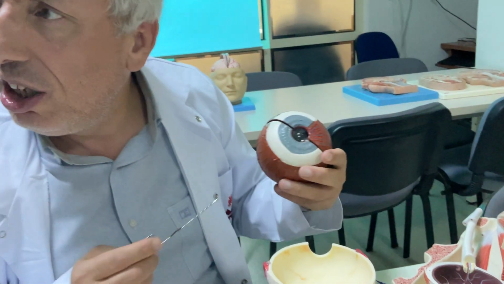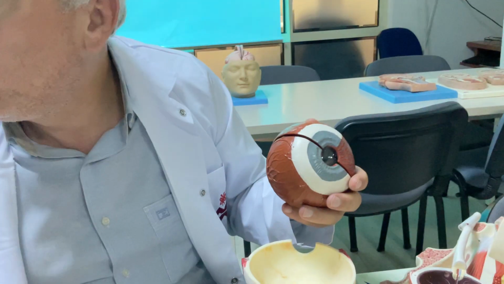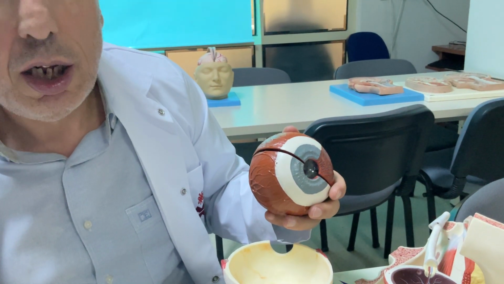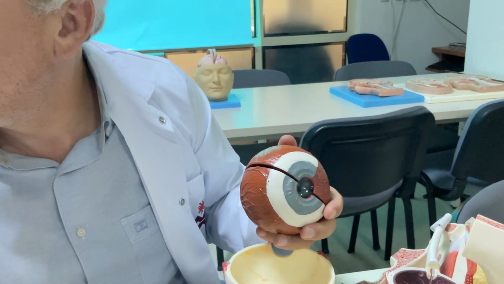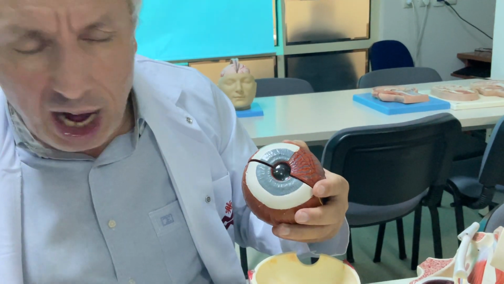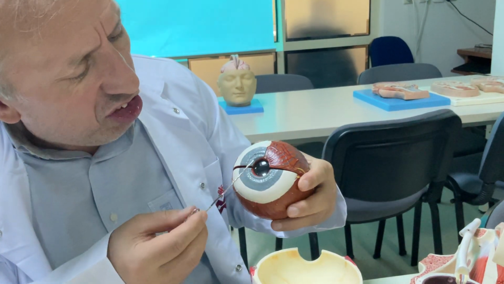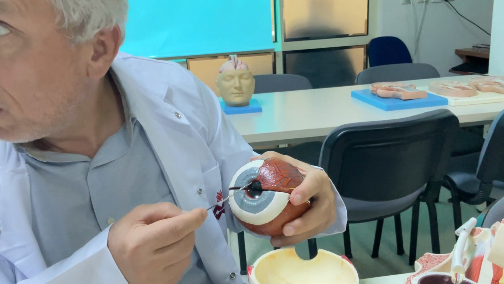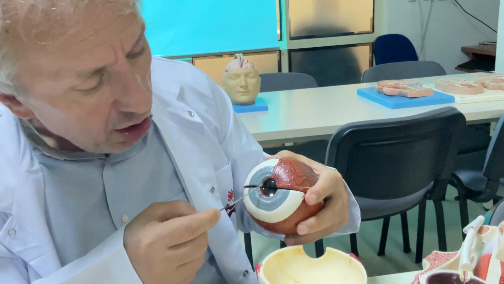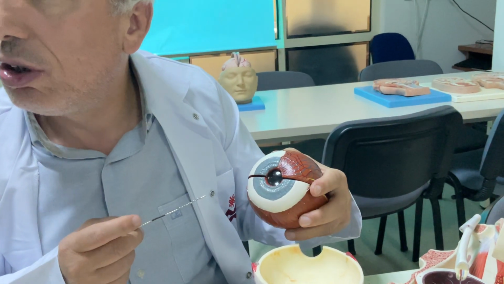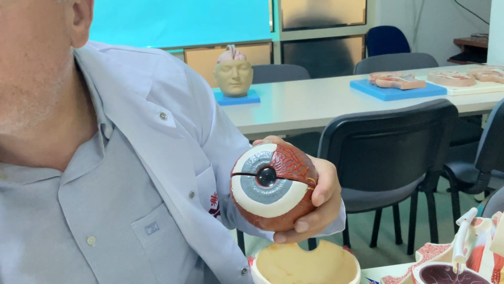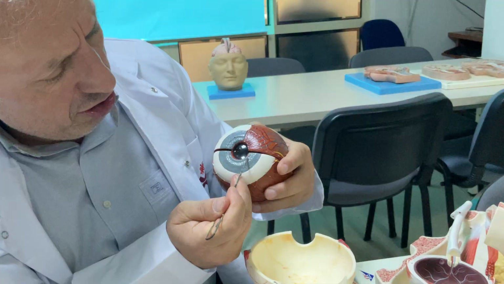The iris contains 2 muscles, right? Circularly running muscle is called sphincter. Okay? So, the hole in the center of the iris is the pupil. In the iris, there are 2 muscles. One is on the side of the pupil, closer to the pupil. What muscle is this?